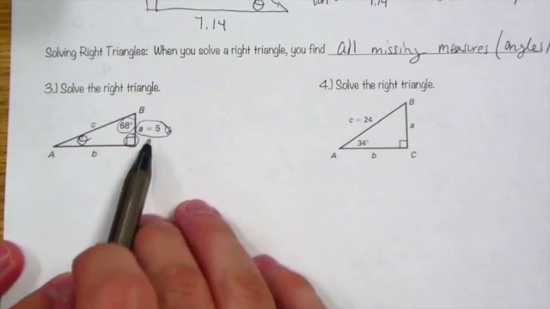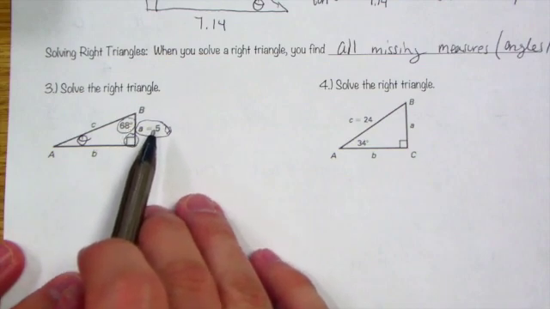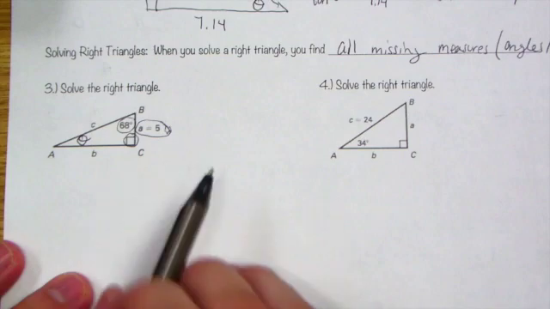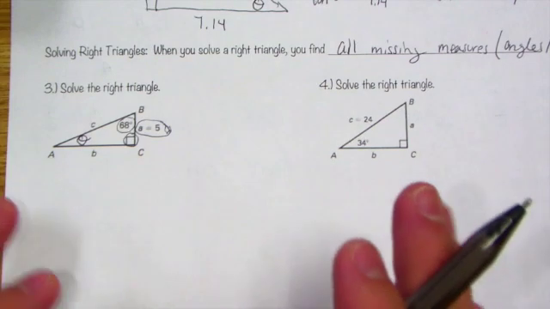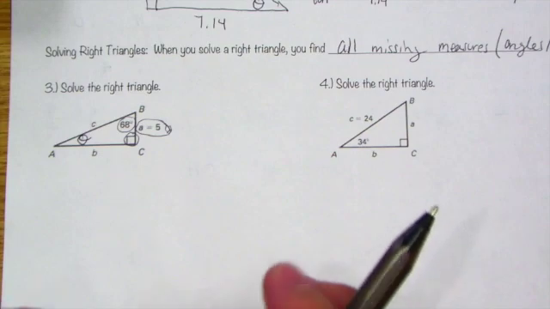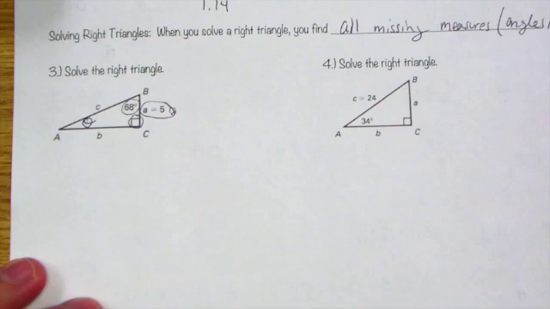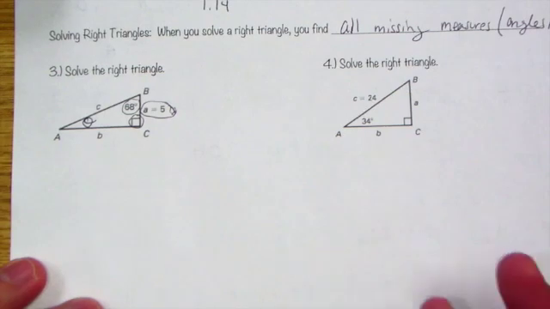You are always going to be given 2 angles and a side, or 2 sides and an angle. You are always going to be given 3 of them. Since there are 3 angles in a triangle and there are 3 sides to a triangle, you only need to find 6 measures. And you're already given 3 of them, always.